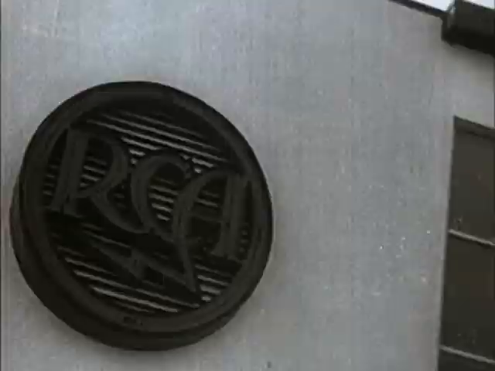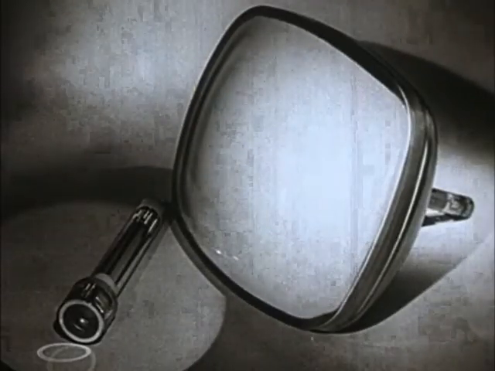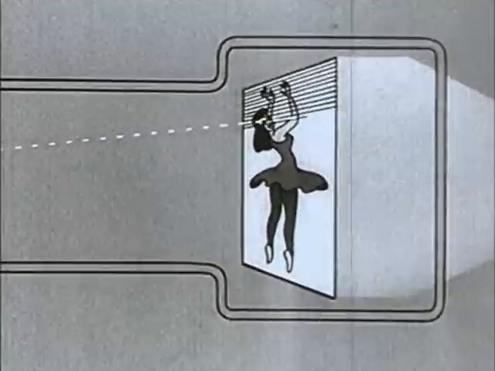And since that time, as you know, RCA has spent another $70 million to pioneer and develop the compatible color television system.